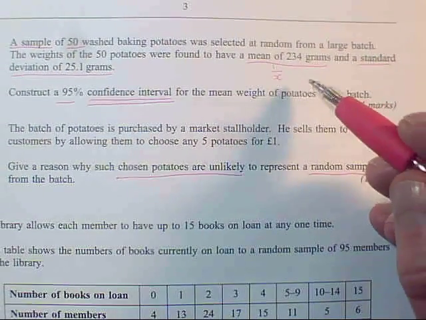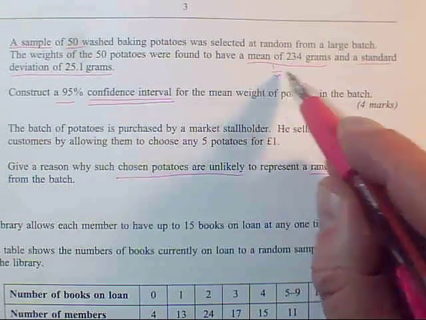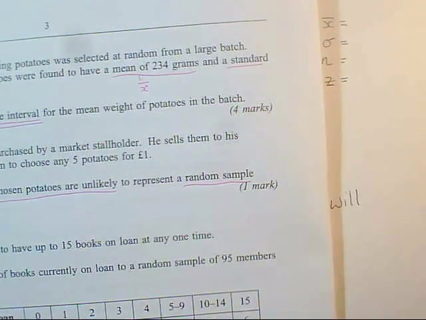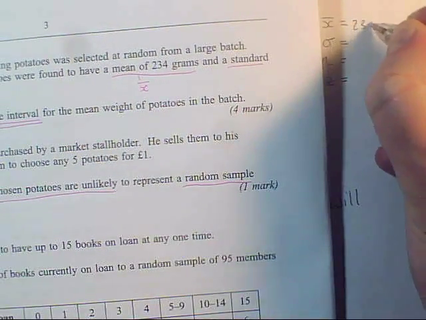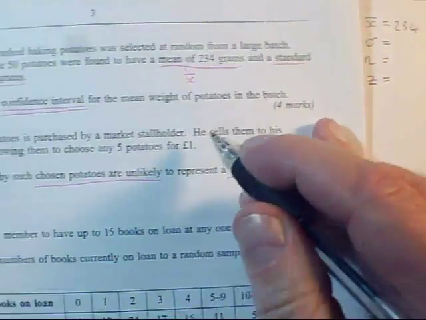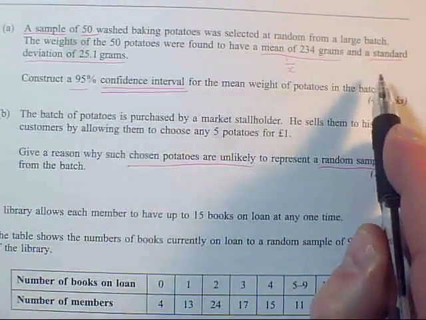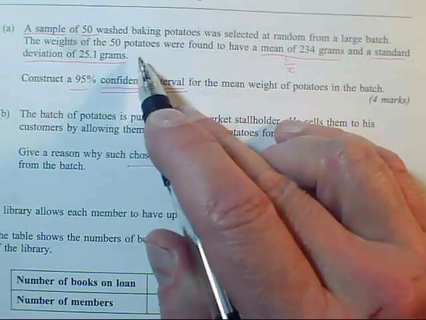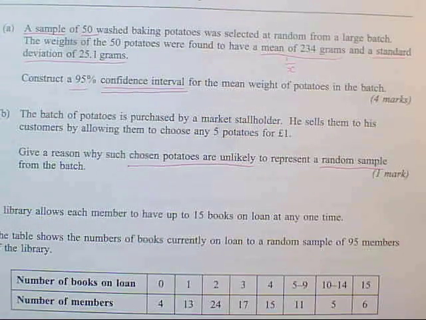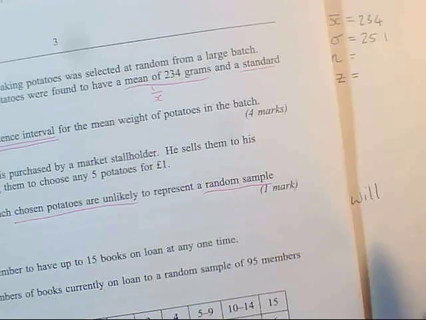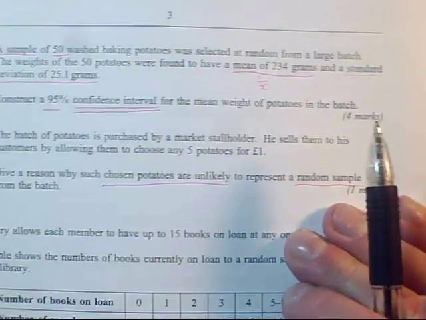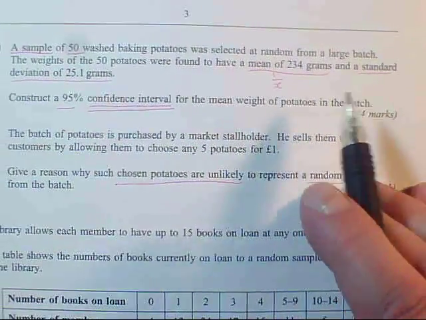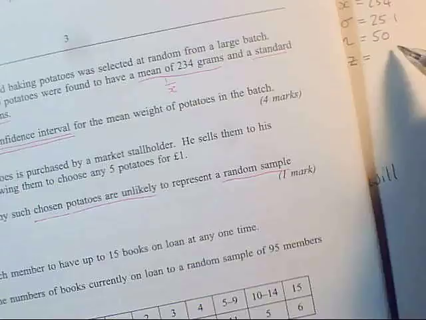Okay, so to complete this question, I've got a sample mean, that's an x bar of 234. And the next thing I need is a sigma. Well, I've got the standard deviation of the weights of the 50 potatoes, so I'm going to have to make do with this 25.1. So that's what I'm having as my sigma. And then what do I need? I need an n. How many potatoes in the sample? It's 50.